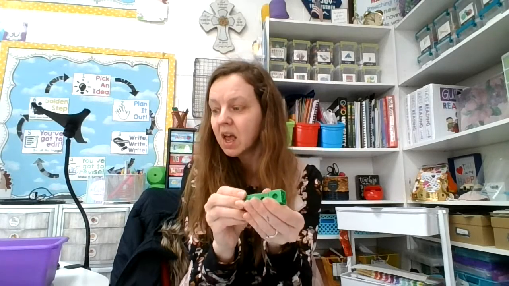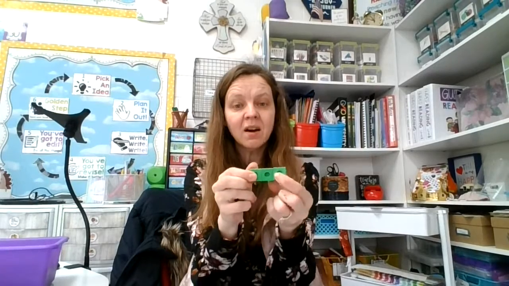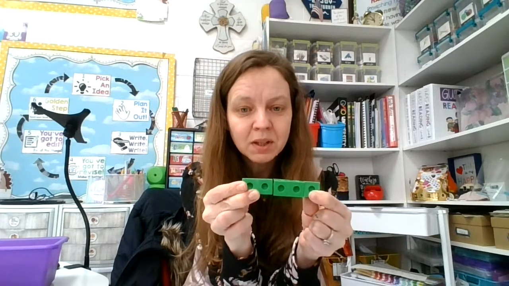Let's do another one. Now there were 3 ducks on the pond and 2 more swam out to meet them. How many ducks would there be now? 1, 2, 3, 4, 5. There were 3 plus 2 more equals 5.